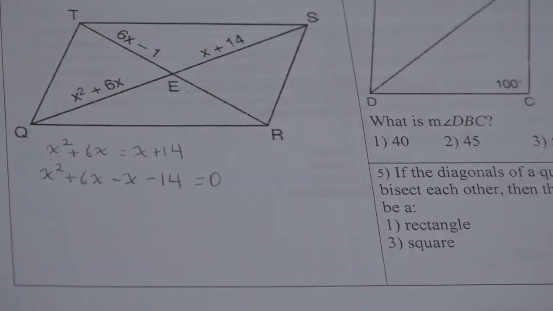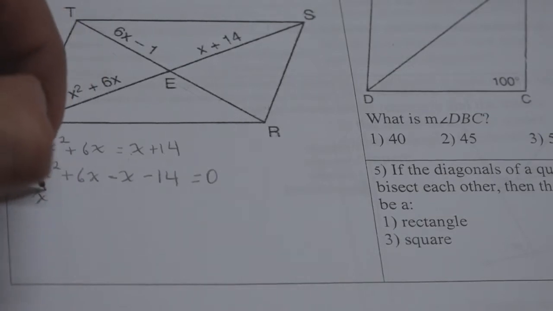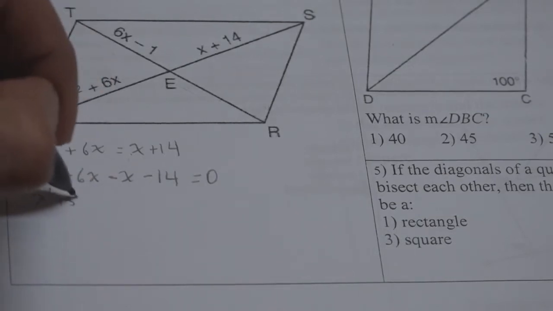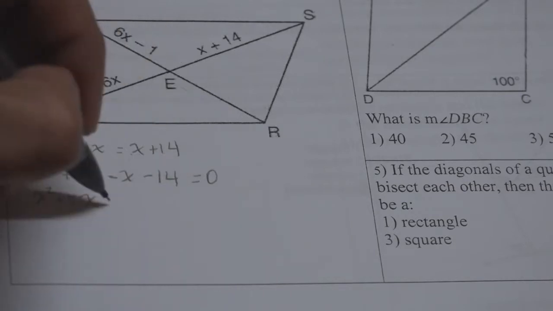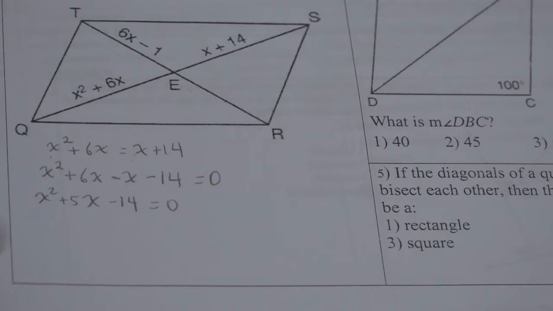Now, what am I supposed to do? I am supposed to add the like terms. So we have x squared plus 5x minus 14, because 6x minus x is 5x. If you can factor this before I do, I'll give you 1 point.